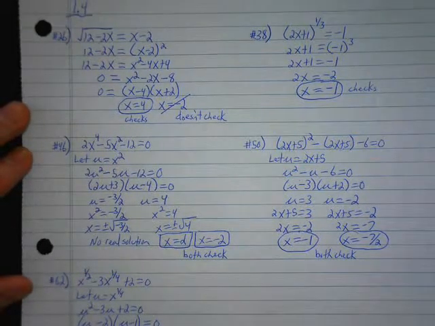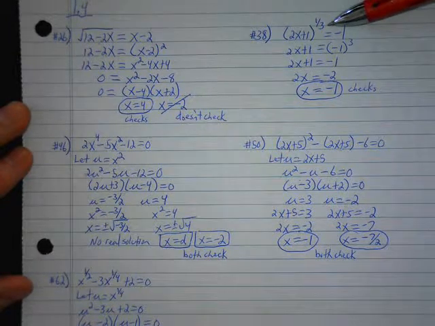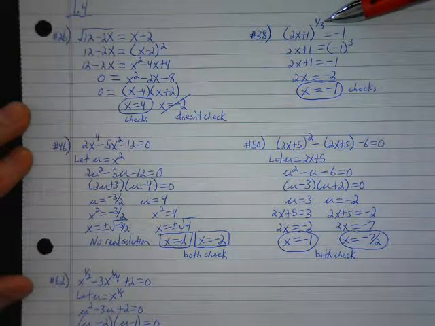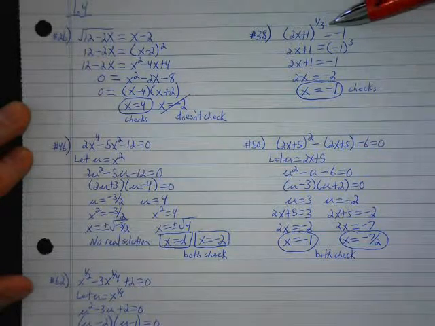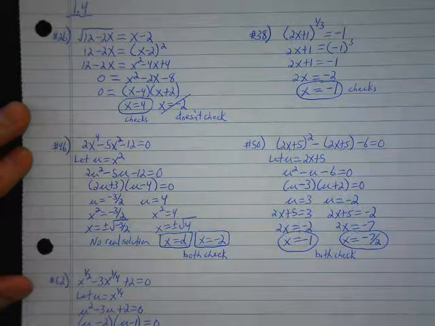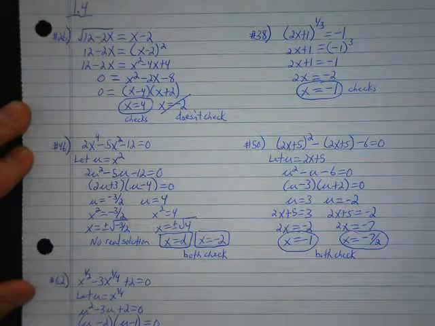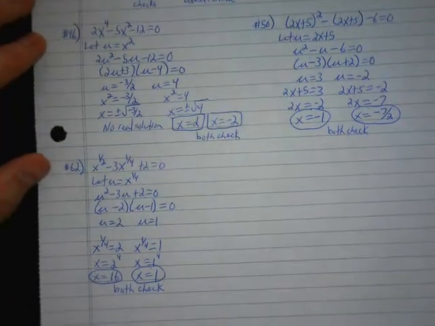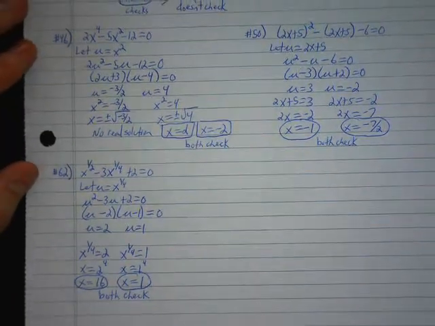Okay, and number 38, we have a 1/3 exponent. So to get rid of the 1/3 exponent, you cube each side or raise it to the 3rd. And that'll give you 2x plus 1 equals negative 1 to the 3rd. And then you solve that. And it turns out that negative 1 checks. And I'll slide this up to get 62 in there also.